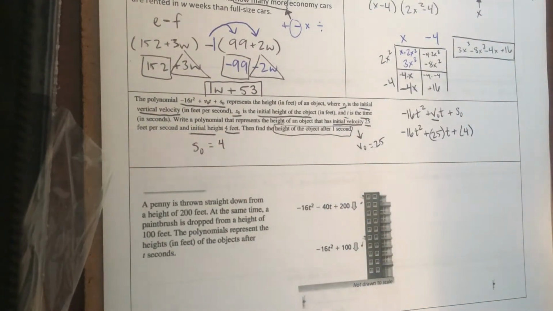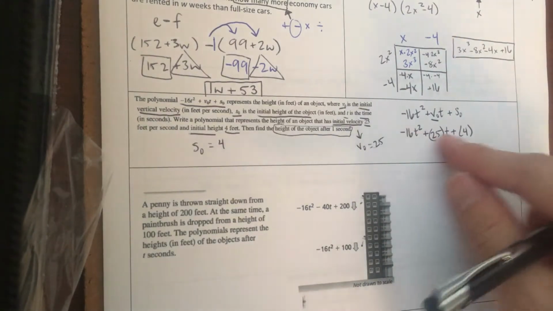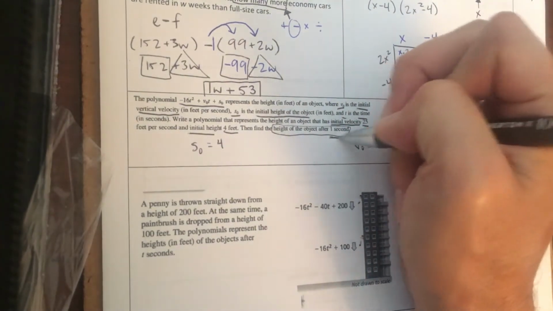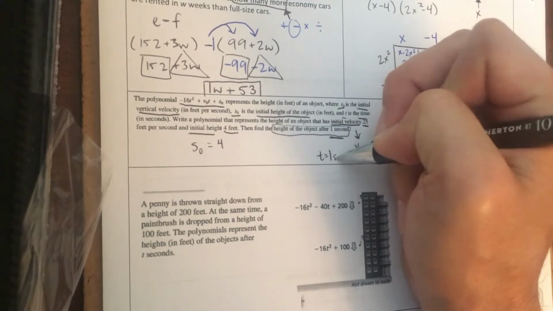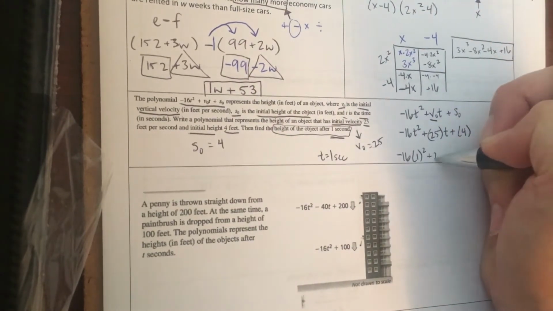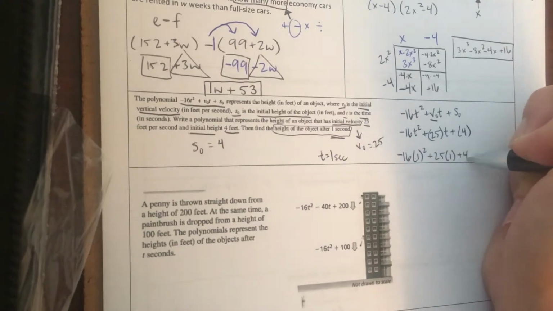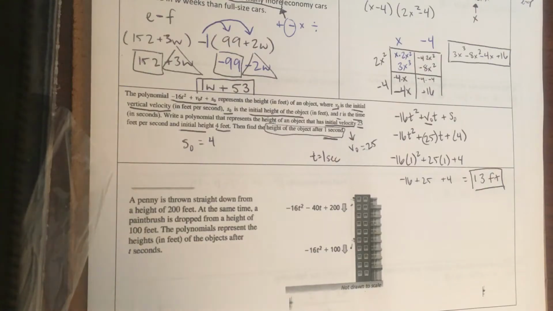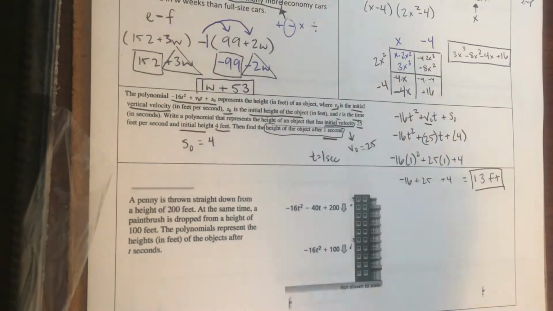Awesome, I have my polynomial, now I'm plugged in, I have t left over. It told me 1 second, so t equals 1 second. Substituting in, my answer there is 13 feet when I simplify. I got feet because it told me in the problem in feet.